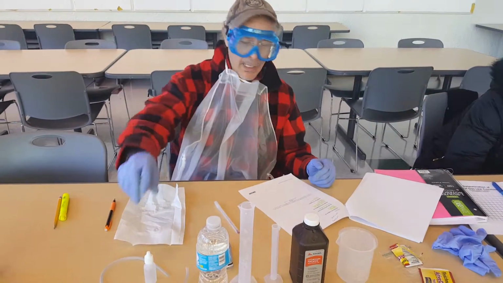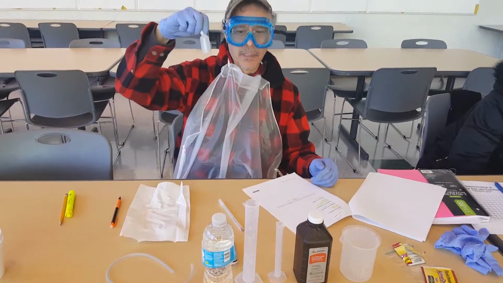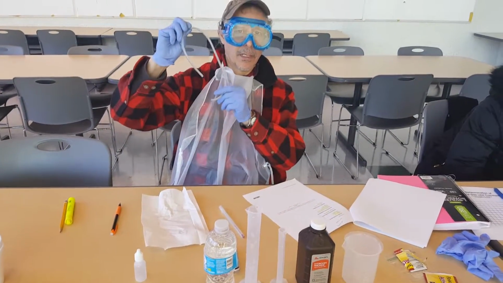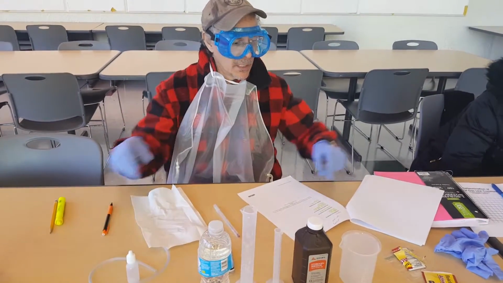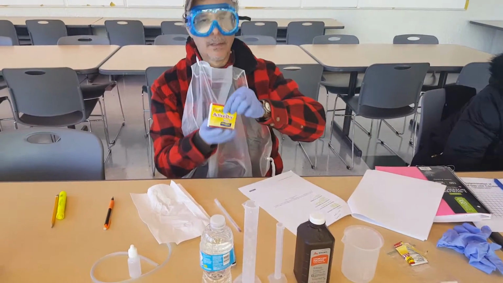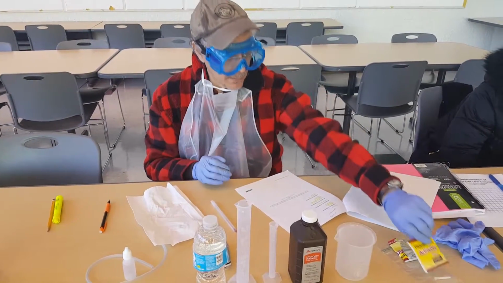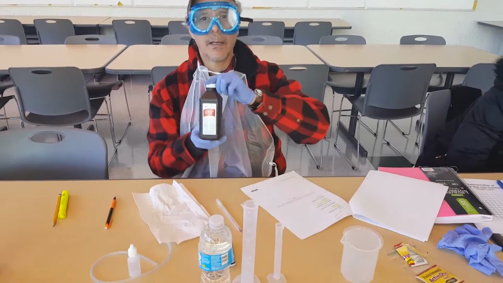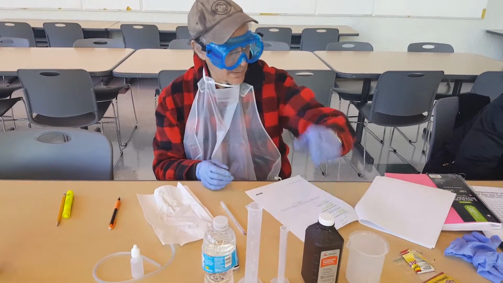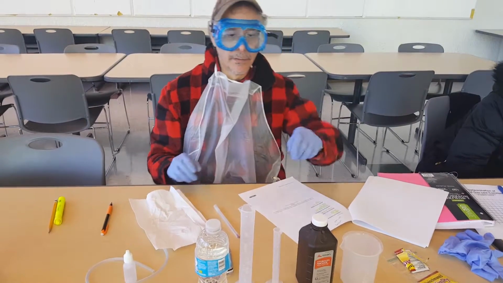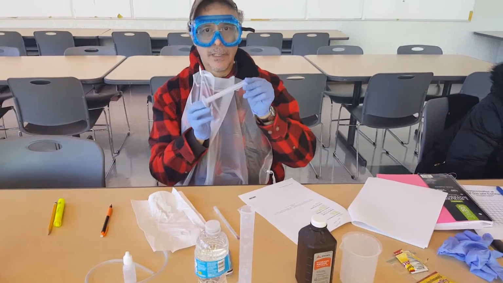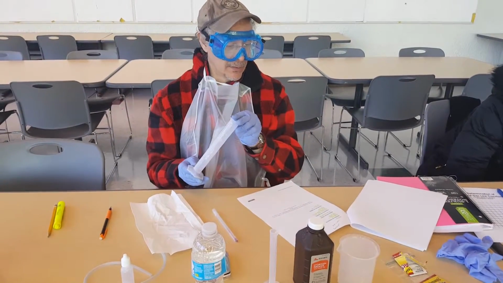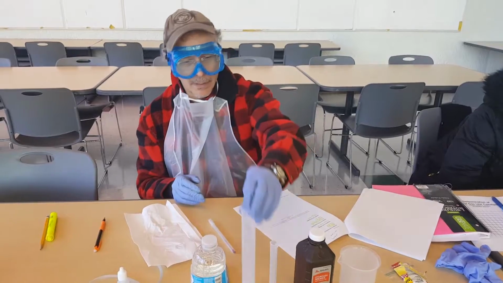So we have a bottle of 15 milliliters, which is this right here. We have the plastic tubing, which is this right here. We have the yeast packet, which is this right here, okay? And then we have the hydrogen peroxide, which is this right here, all right? And then we also have the 10 milliliter graduated cylinder, which is this right here, all right? And then we have the 50 milliliter graduated cylinder, which is this right here, okay?